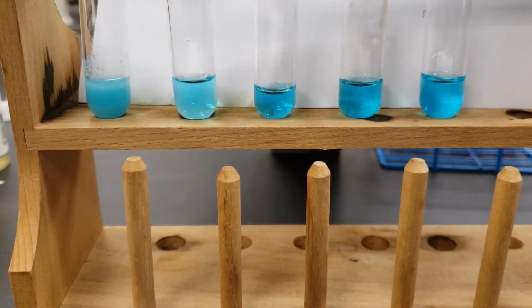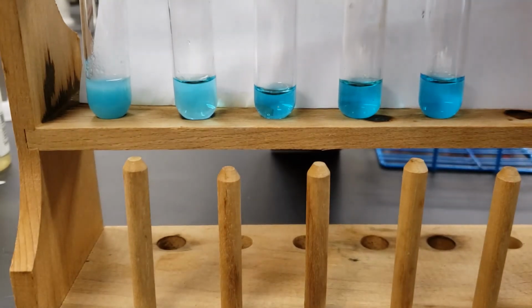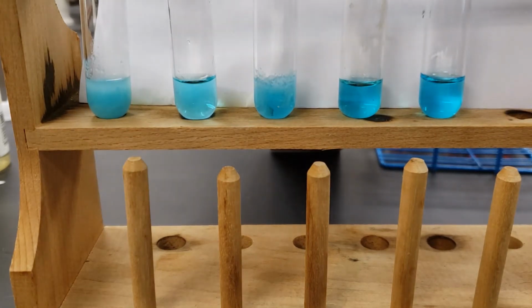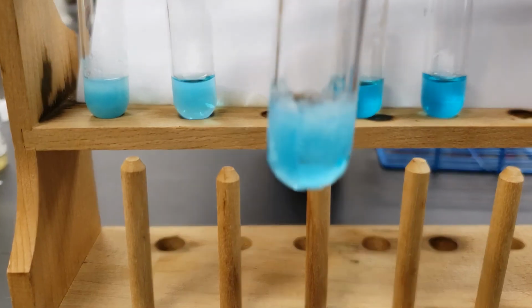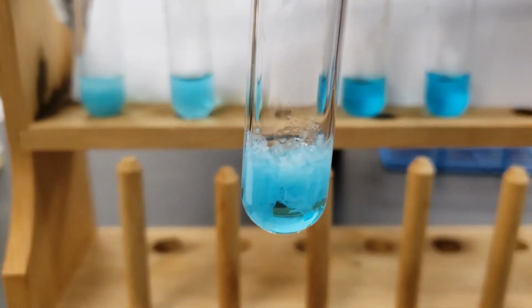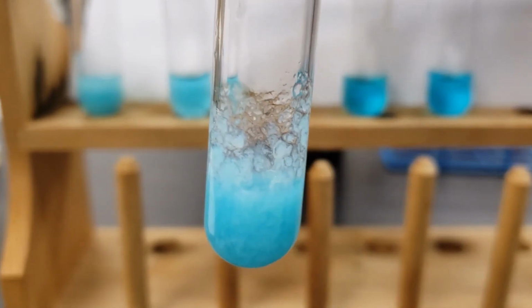We're going to add now a few drops of the sodium phosphate. Let's see what that looks like. Give it a little bit of a swirl for us.